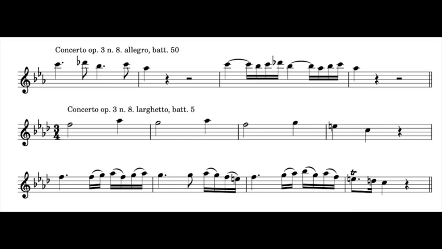And the third bar is identical to the second. So it could be the same ornament. But Vivaldi didn't make this simple solution, but made a third thing different from the first, different from the second.